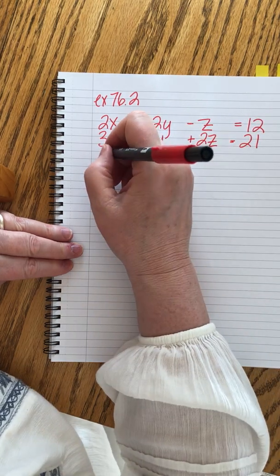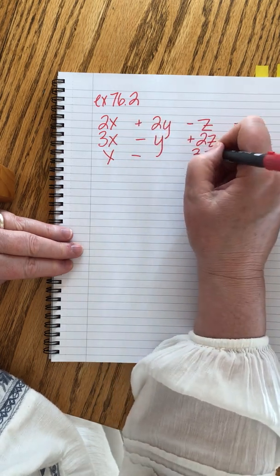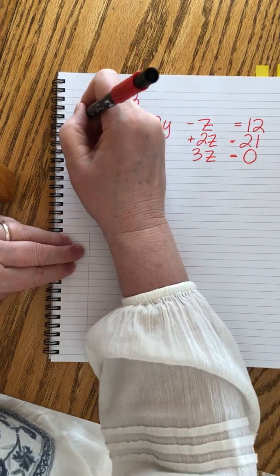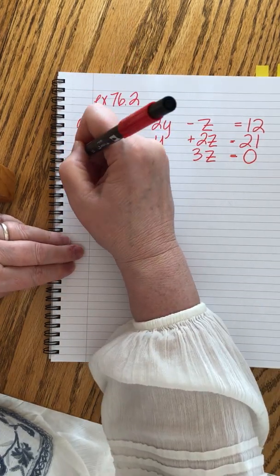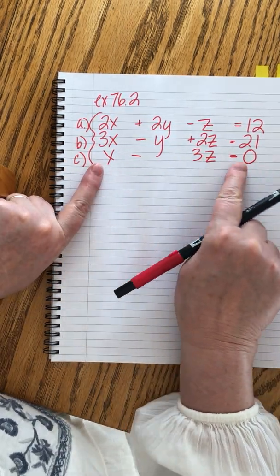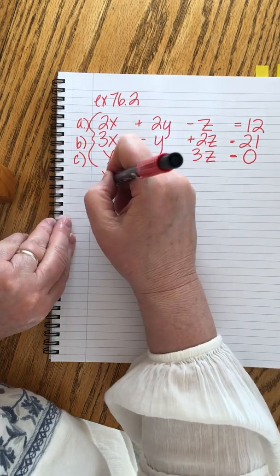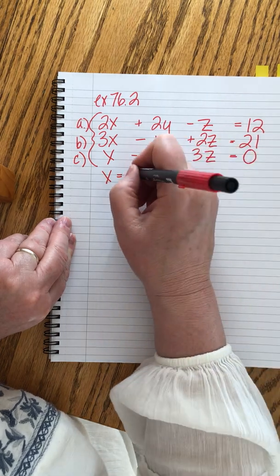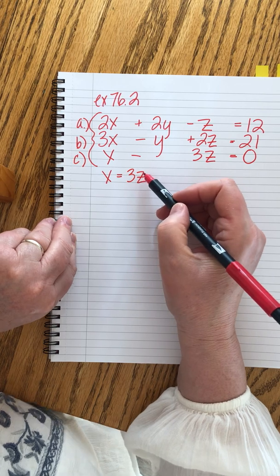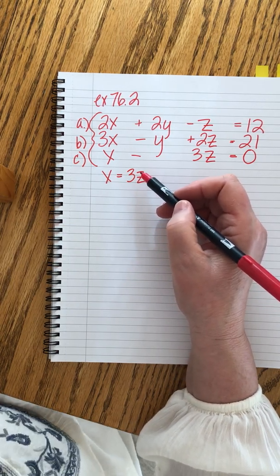Now, the last one I'm going to copy as it is in the book. I know that my first step is to substitute whatever looks easy, and I can see that equation C is just begging to have the 3z added to the other side. So I'm going to rewrite it as x equals, and it'll become positive. If you see this in the book and you want to copy it as this because you realize you need to just clean it up in order to get ready to substitute it, that's fine.